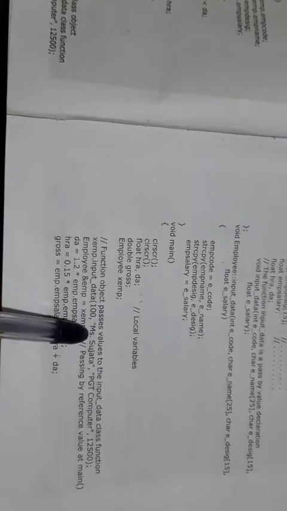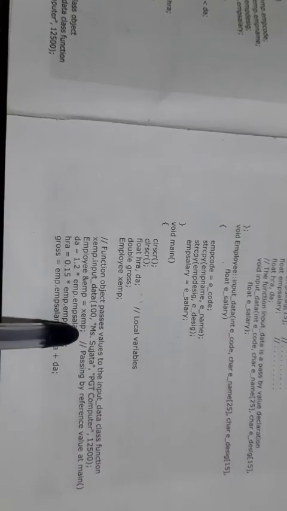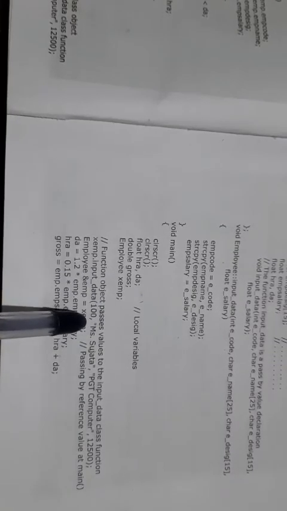Like I said, this ampersand emp is a reference variable, created from the existing object, that is xemp. A reference variable provides an alternate name, an alias, for an object or a variable, in this case xemp.